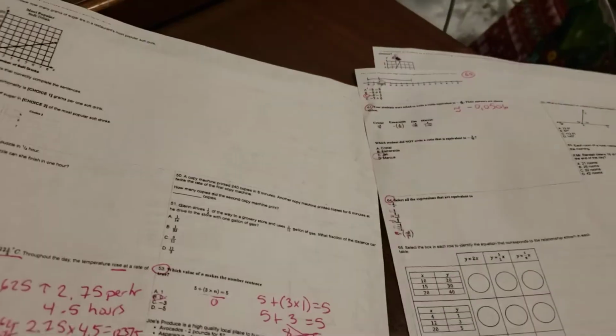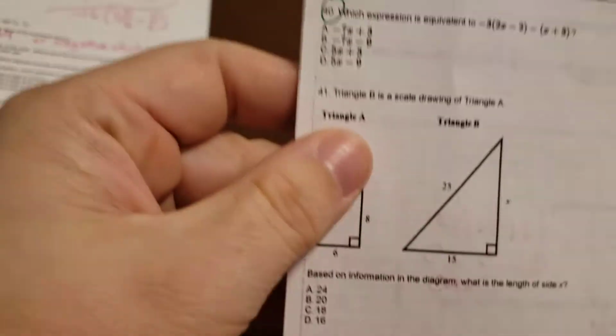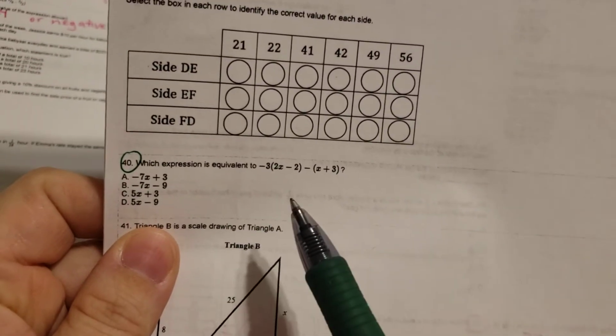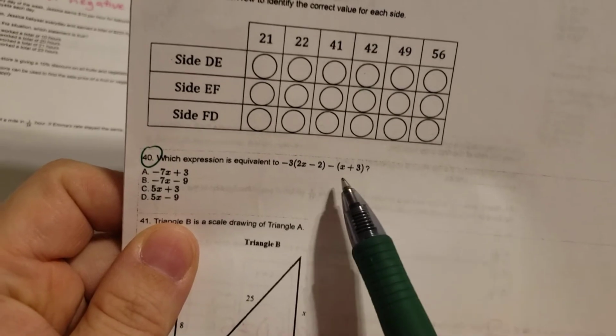Number 40. I lost myself already. Number 40. I tried using different colors so I could see them better. Alright, number 40. Which expression is equivalent to negative 3 times 2x minus 2 minus x plus 3?